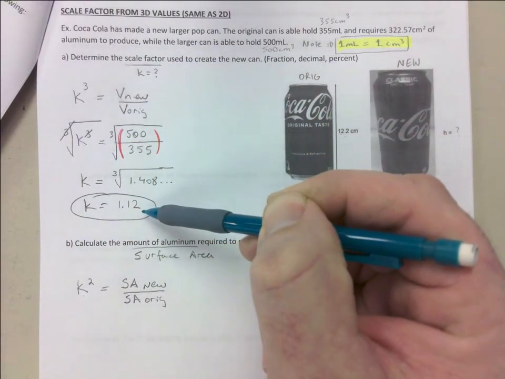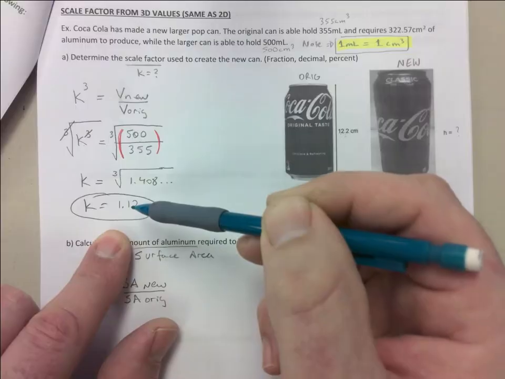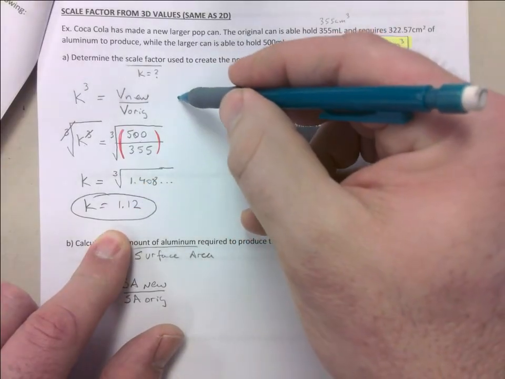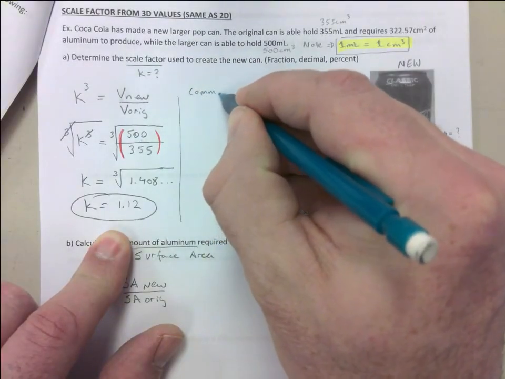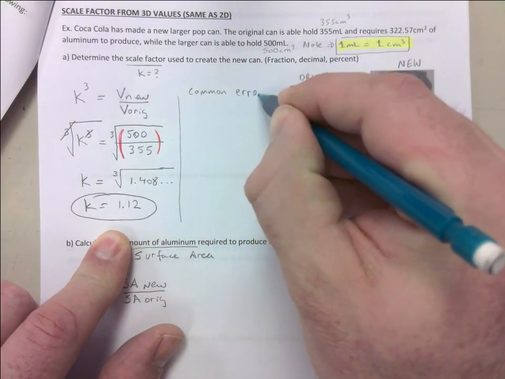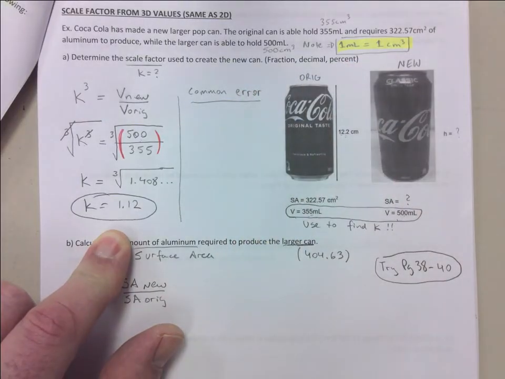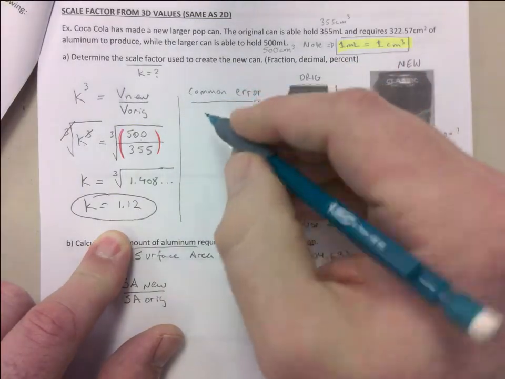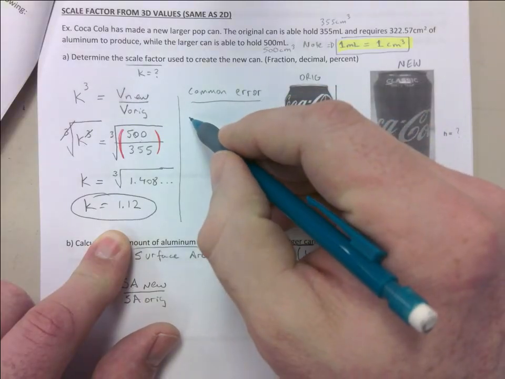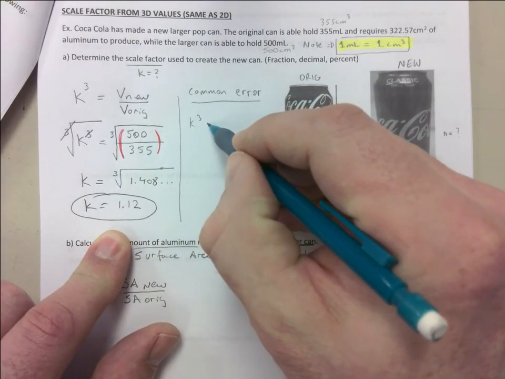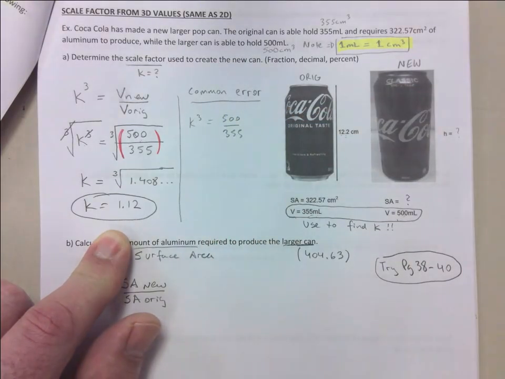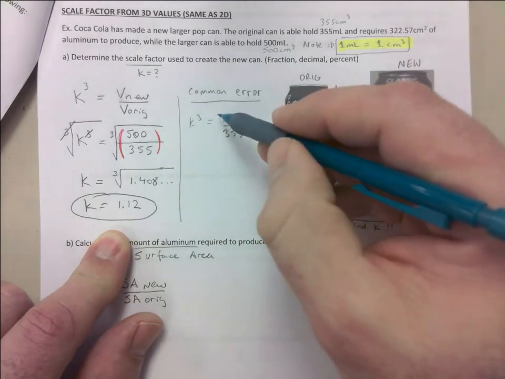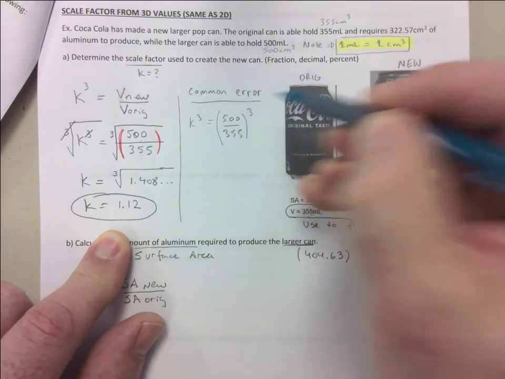And I get this. Now, for some reason, pay close attention to this part. I wouldn't copy this necessarily, but this is a common error. I don't know why students do this. I'm trying to figure it out. But they'll do k cubed is 500 over 355, and then what they do is they cube this side.